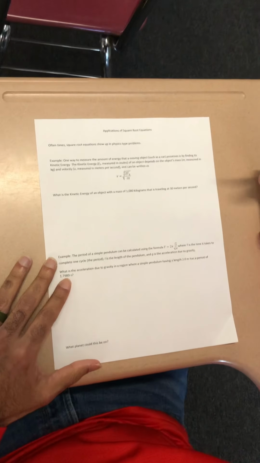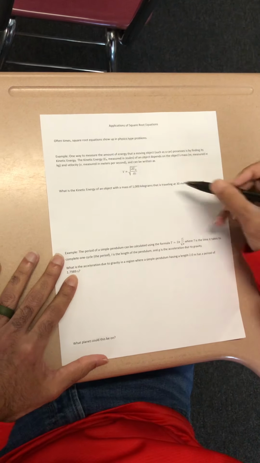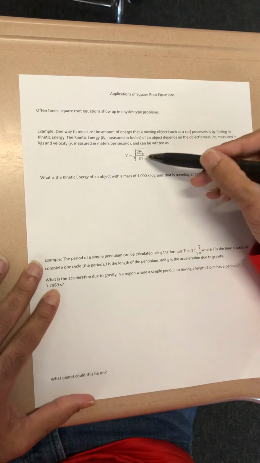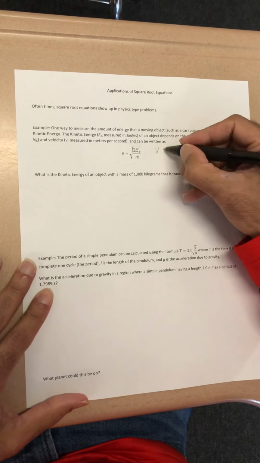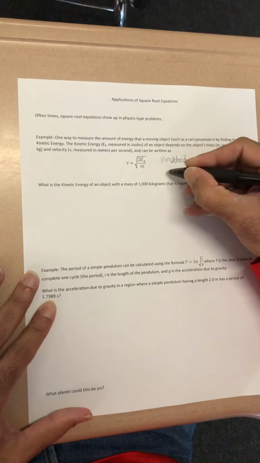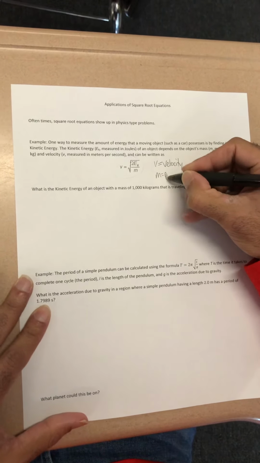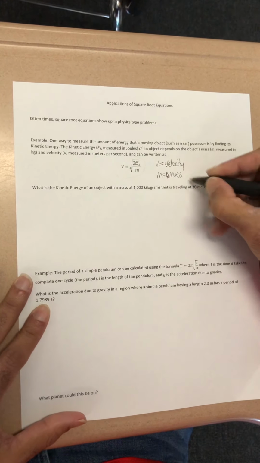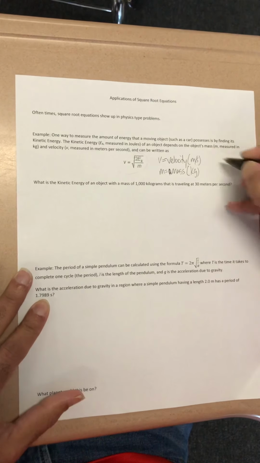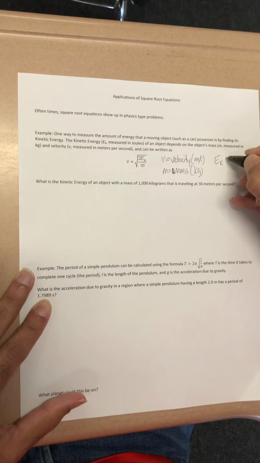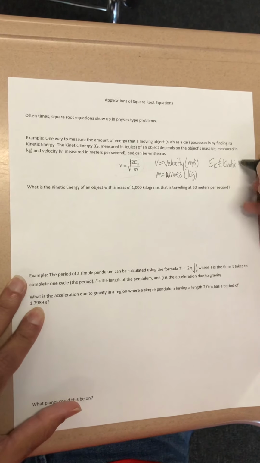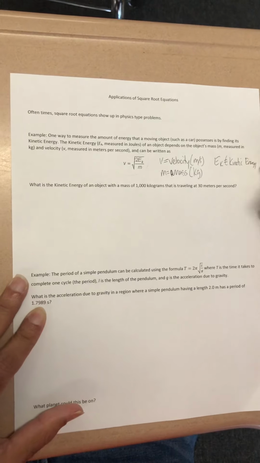So we've got a physics problem here, and this is our formula. The formula is v equals the square root of 2Ek over m. V is velocity, in meters per second. m is mass, in kilograms. And Ek is kinetic energy, in joules.